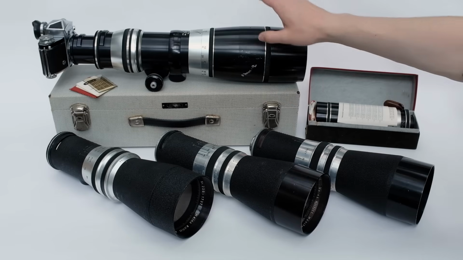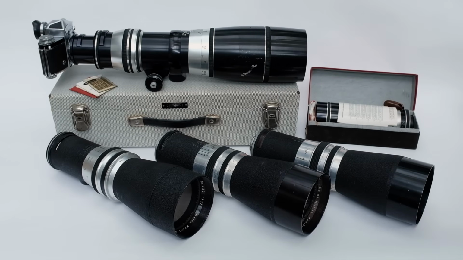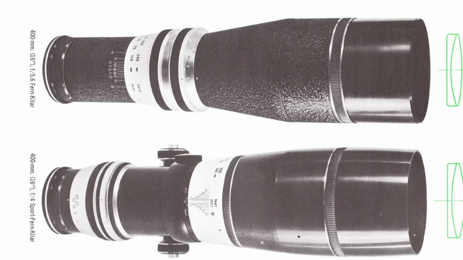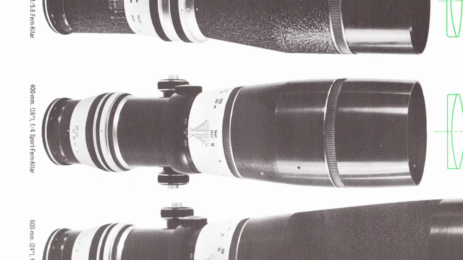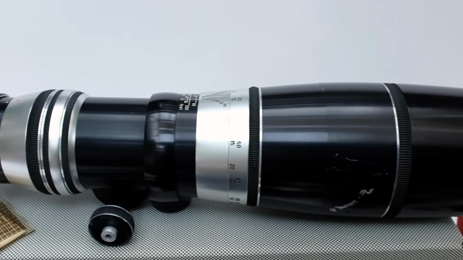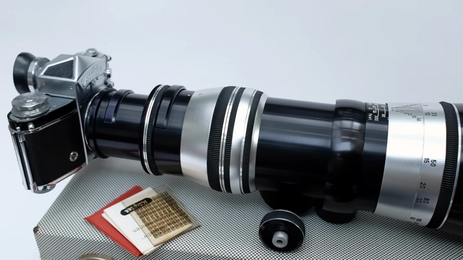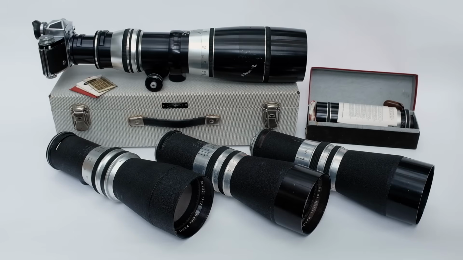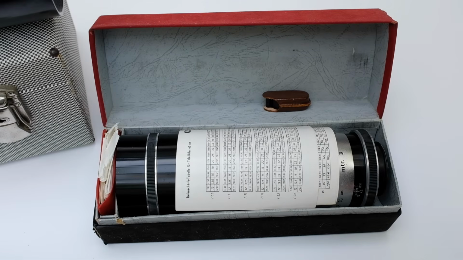And at the top I have this very nice 400mm f4, which was the premium extra fast version of my Rear Window lens, and I think one of the most beautiful lenses ever made. And finally I have this slightly cheaper 300mm f5.6 lens, all in its original packaging.